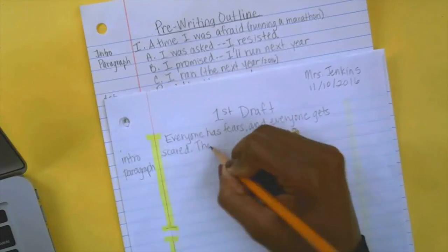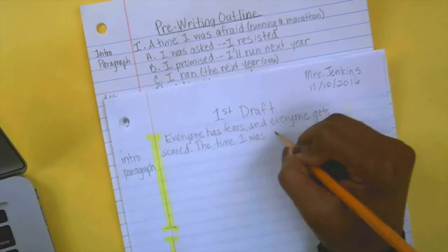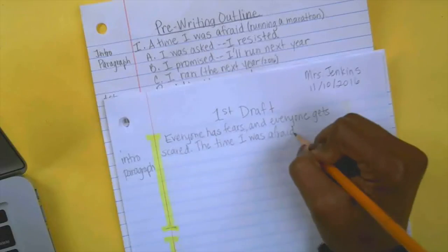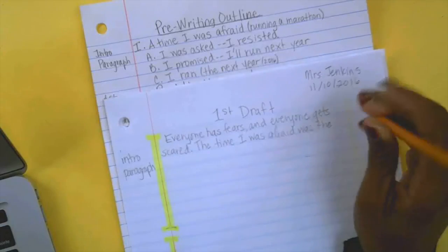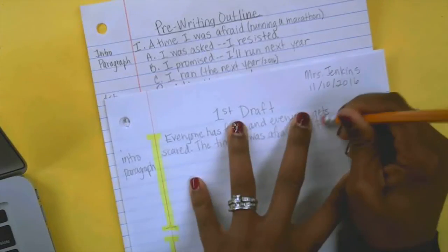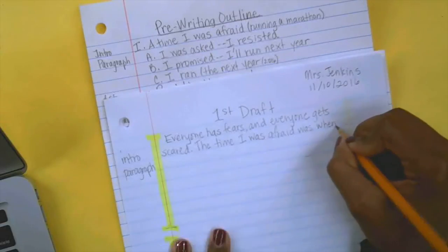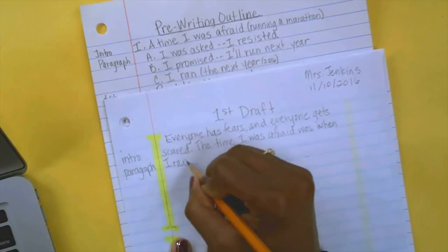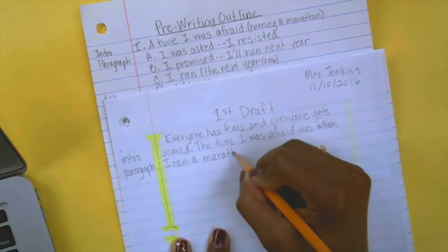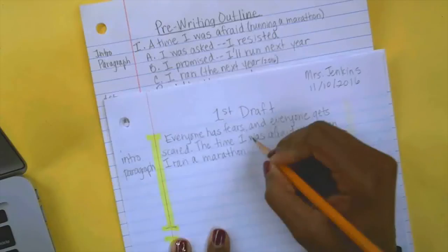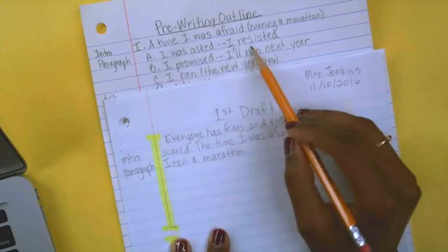And so here it is. I start by saying, everyone has fears and everyone gets scared. The time I was afraid was when I ran a marathon. So that statement right there, the time I was afraid was when I ran a marathon, that is called my thesis statement. That identifies the topic, which is a time I was afraid, and it identifies the actual time I was afraid. The sentence before was just a little warm-up lead-in statement. You can have that or something like that, or you don't have to have that.